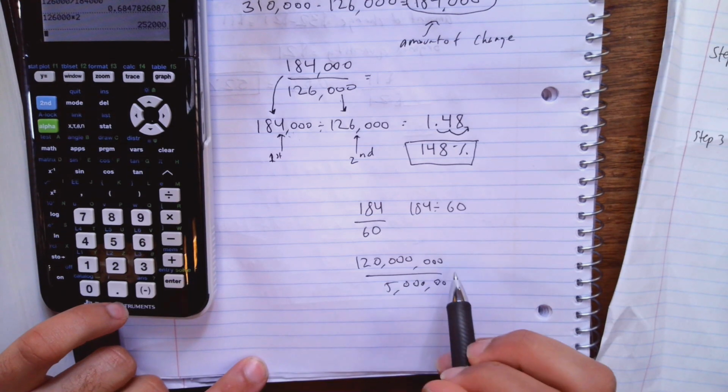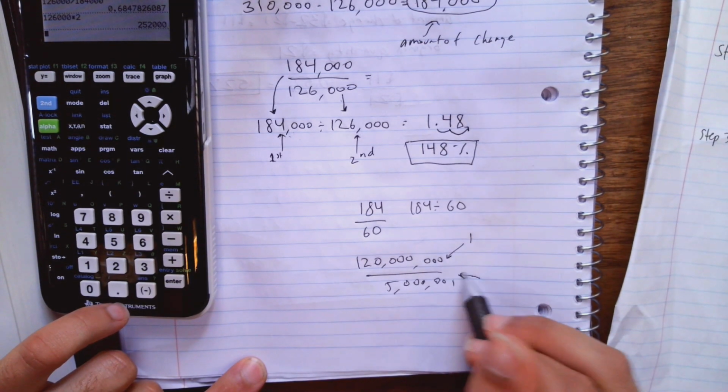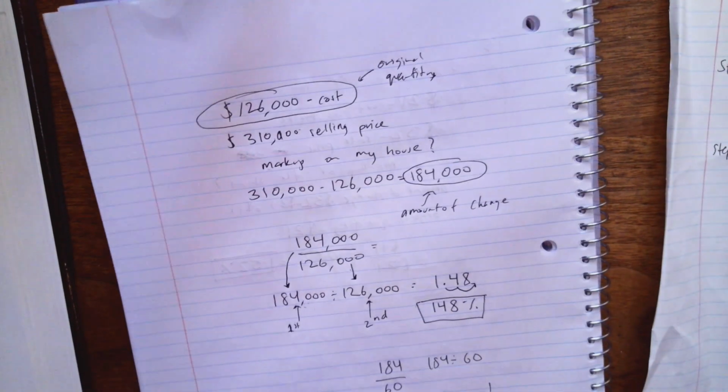Doesn't matter how big or small the numbers are. What matters is that the number on top goes in first, number on bottom goes second. Does that make sense? Cool.